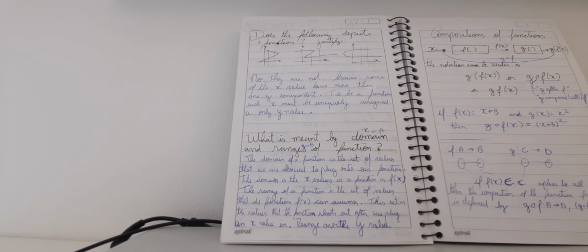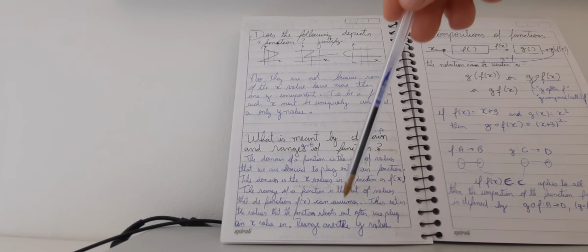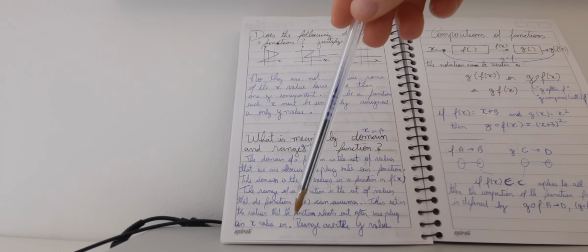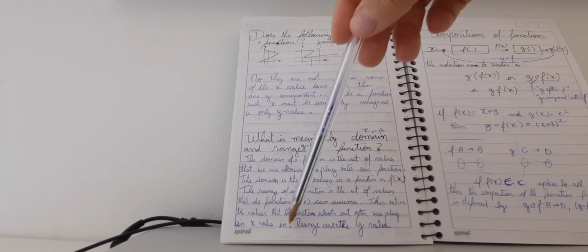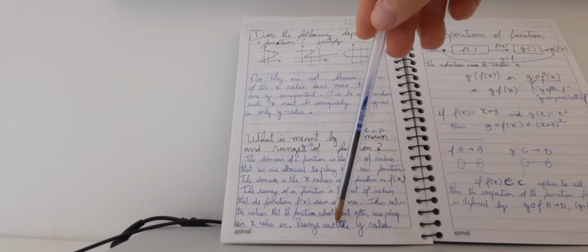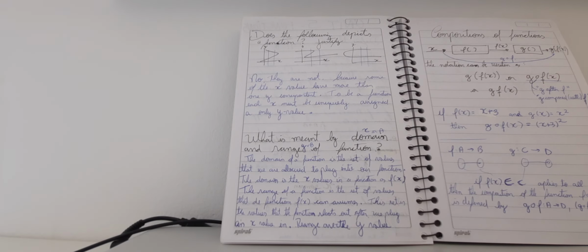The range of the function is the set of values that the function f of x can assume. This set is the value the function shoots out after we plug an x value in. Range are the y values.